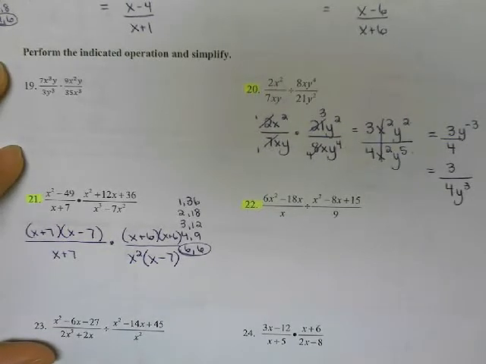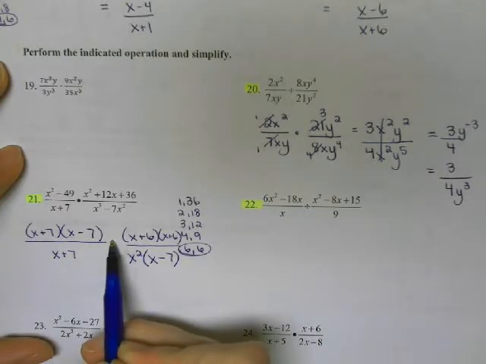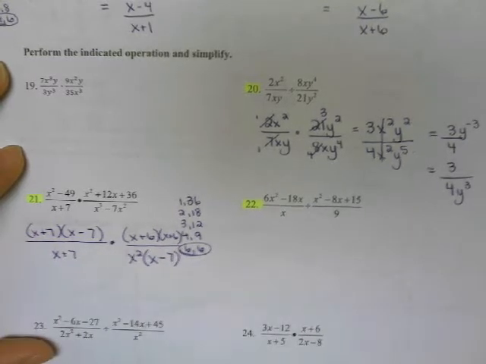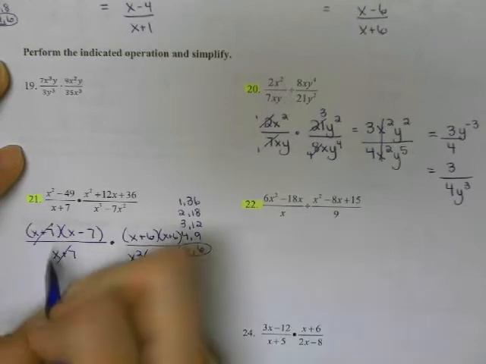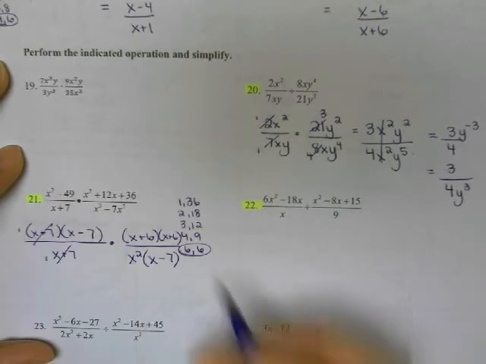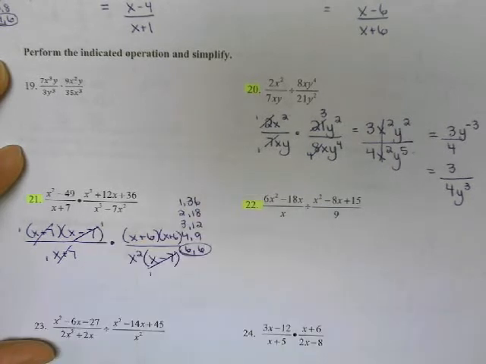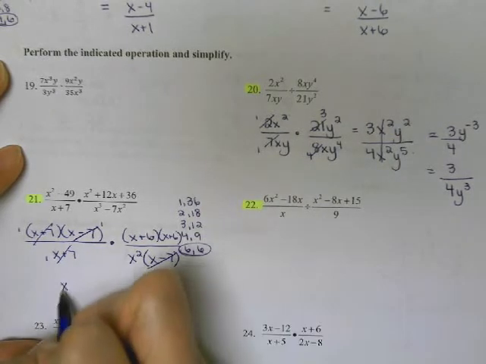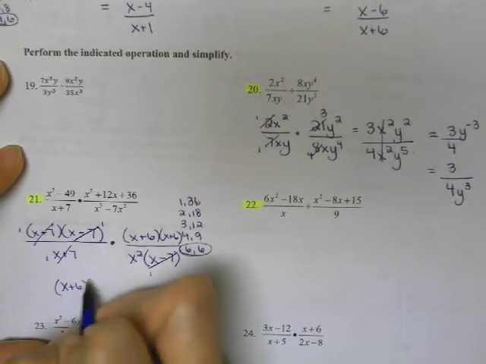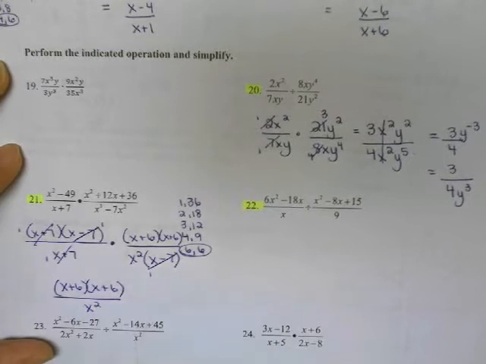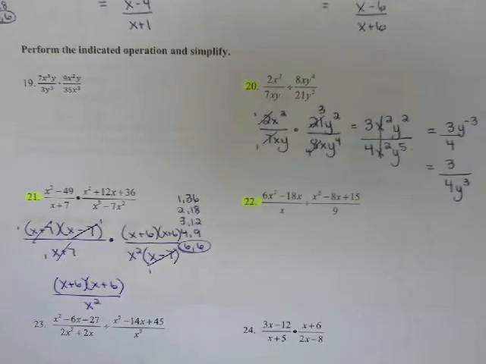So I'm always looking for opposite spots or opposite positions. Do I have something in the top that matches something in the bottom? It doesn't matter if it's on the other side of this multiplication, because if I were to multiply them, they'd all end up together. So right here, I have an x plus 7 and an x plus 7. Here, I have an x minus 7 and an x minus 7, which leaves me with an x plus 6, x plus 6, over x squared. Okay?